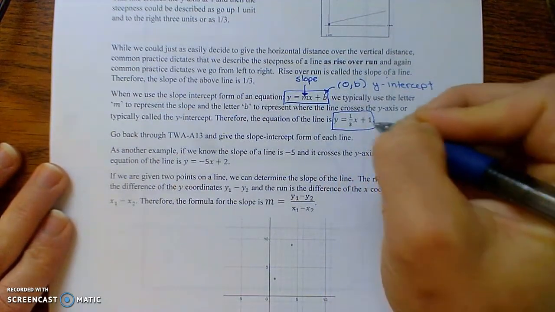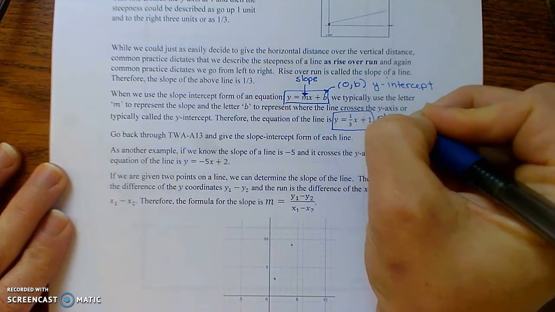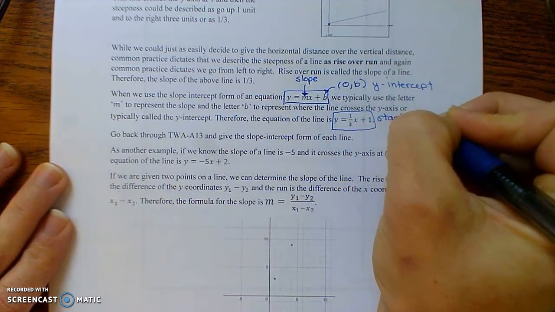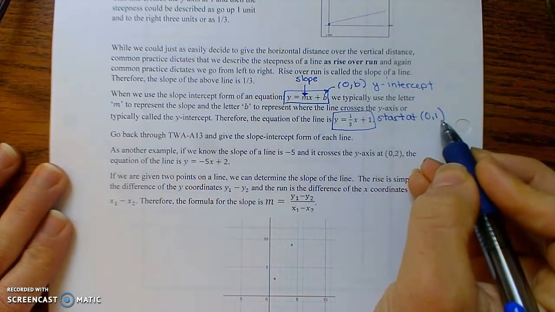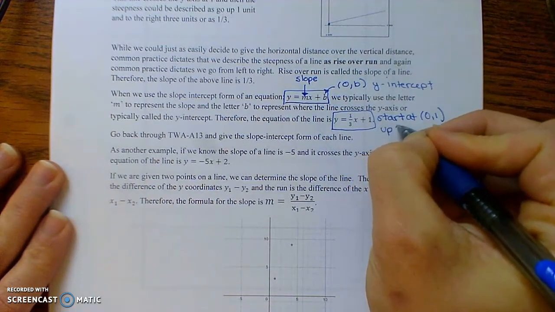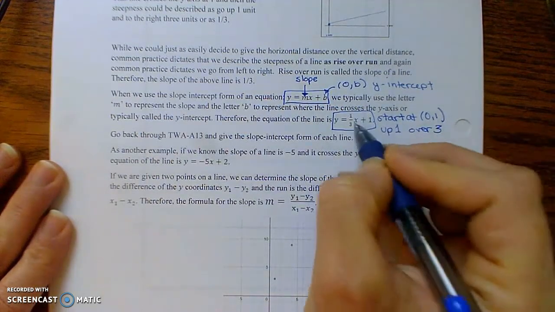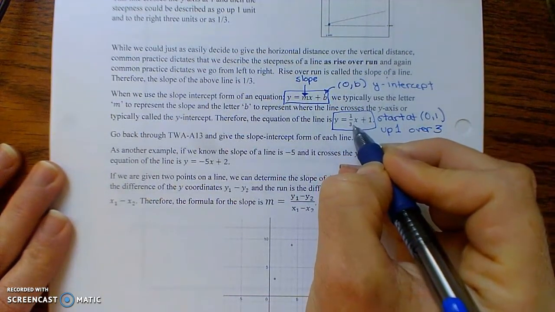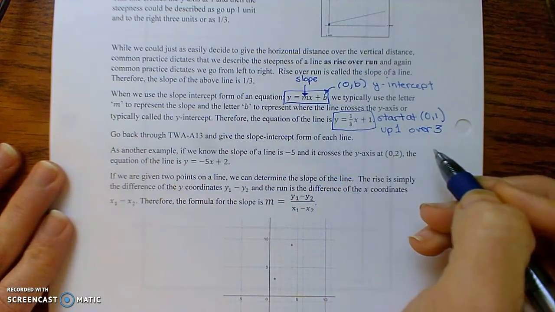So if you were to describe how to draw that graph, you could say start at, say, 0 comma 1. So you plot a point there along the y-axis, and then you go up 1 over 3. So rise 1, run 3 to get to the next point.